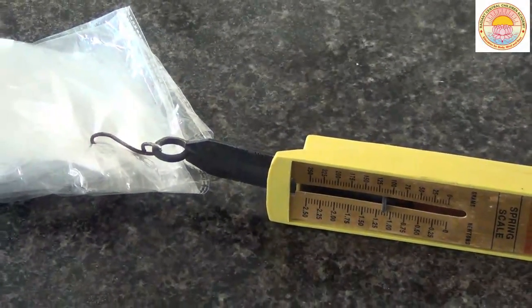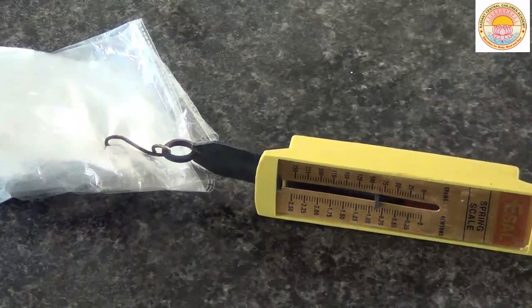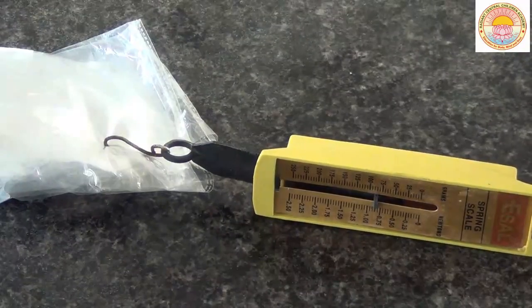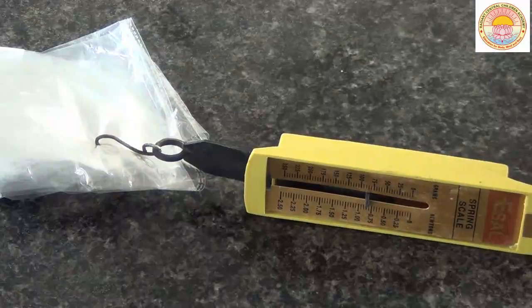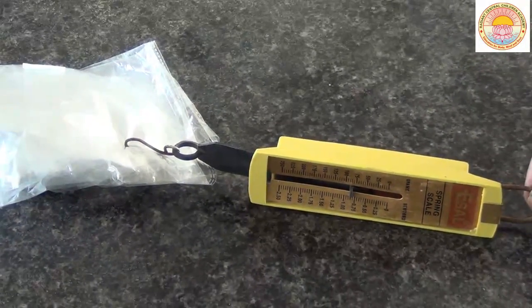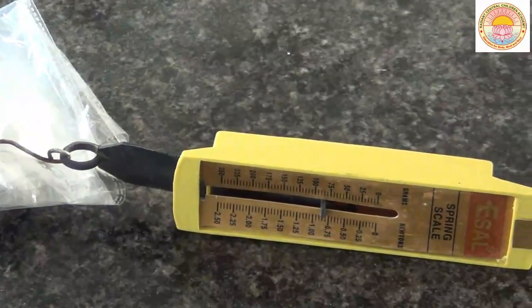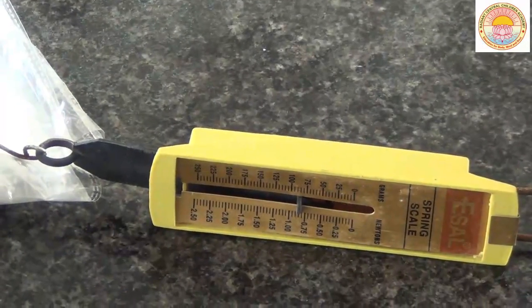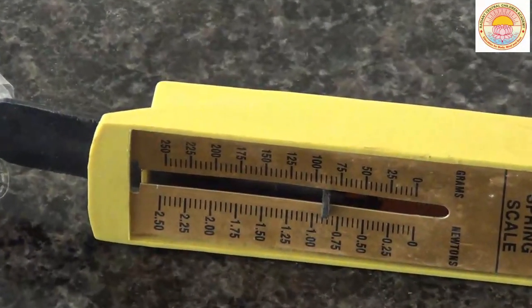So it slides at about 0.76 Newton. Means when we applied a force of 0.76 Newton, then it started to slide.